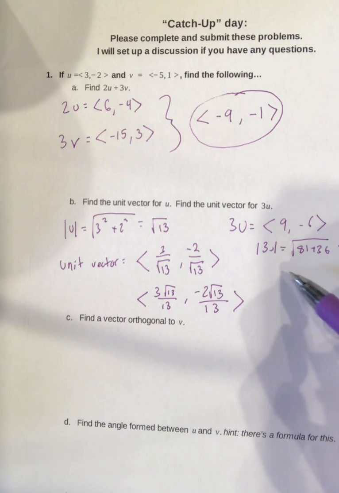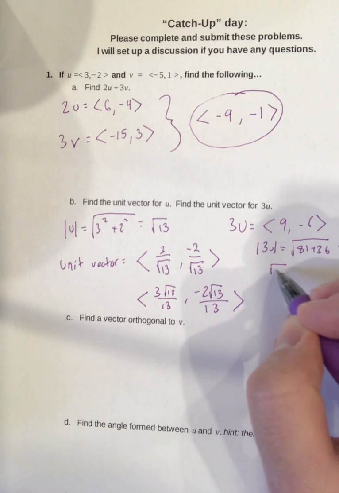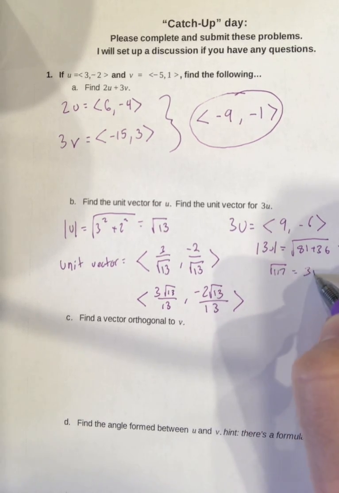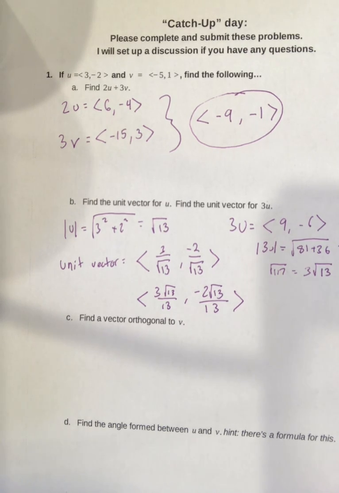Let's see if anything goes into that. 9 goes into 117. So the square root of 117 would be 3 times radical 13, since 13 times 9 is 117.